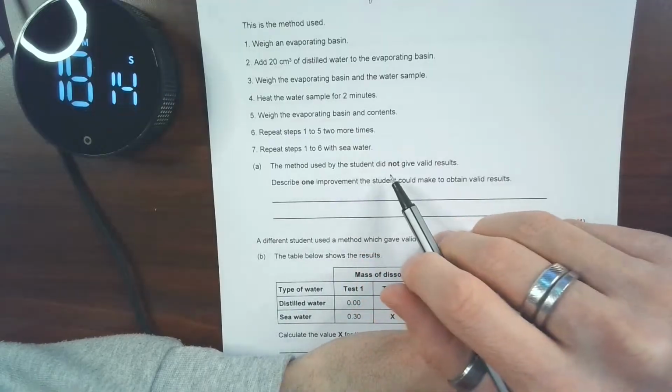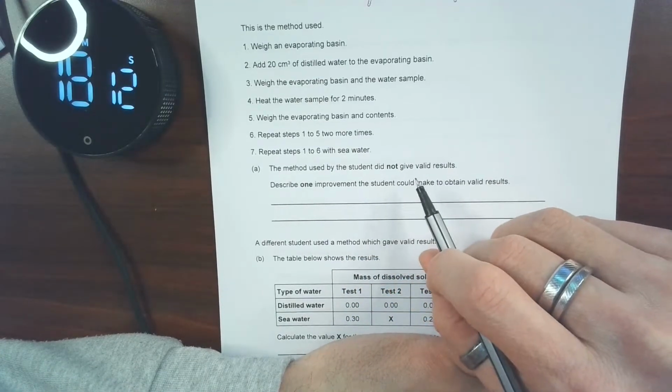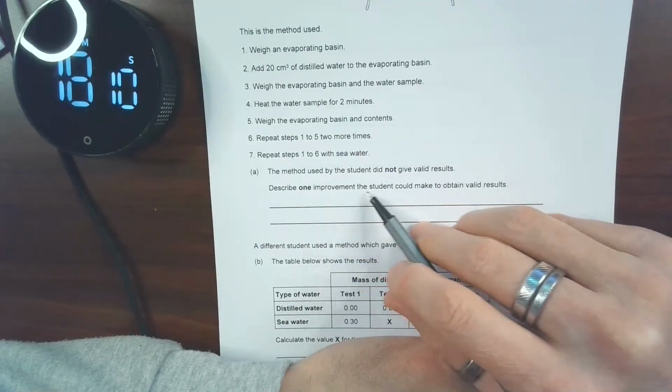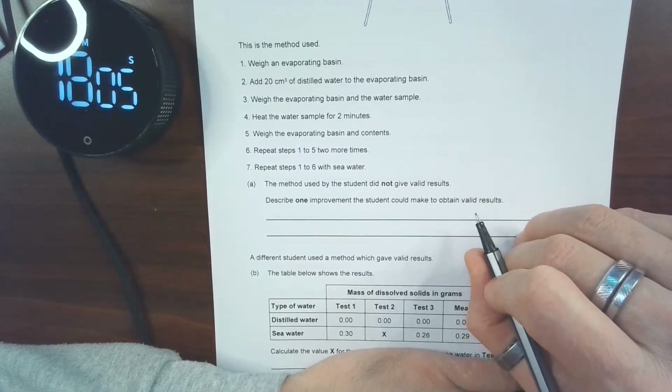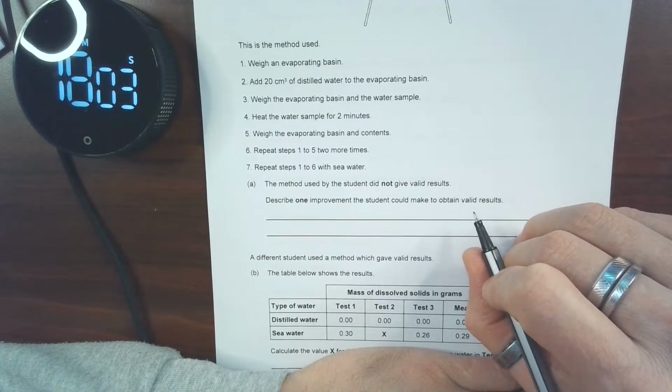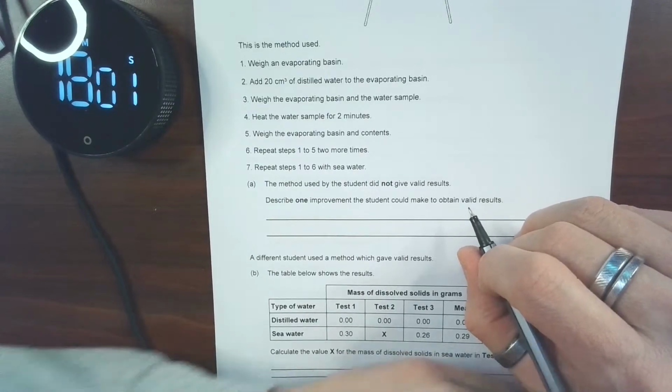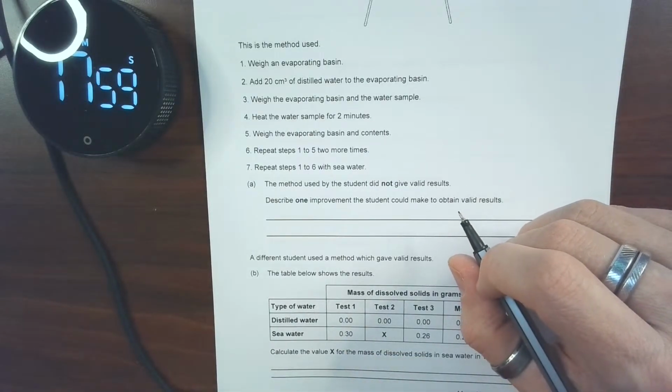The method used by the student did not give valid results. Describe one improvement the student could make to obtain valid results. What do you think they could have done, chat? Do we know?